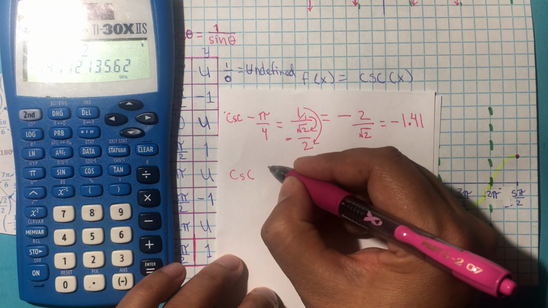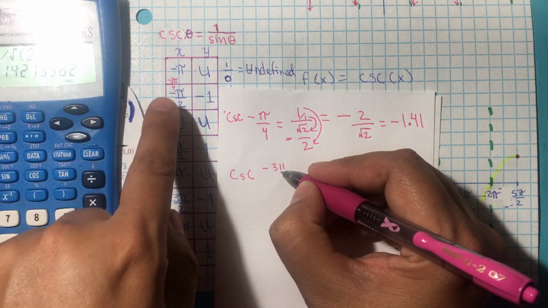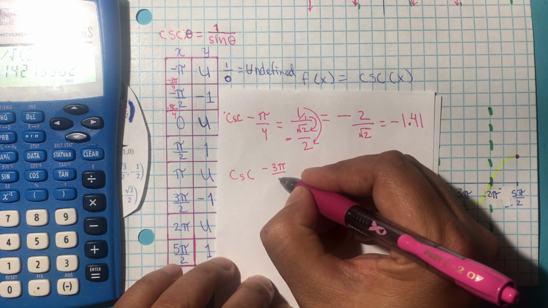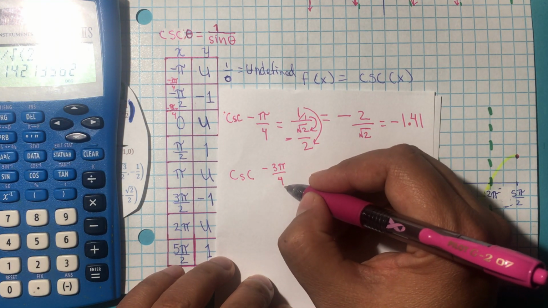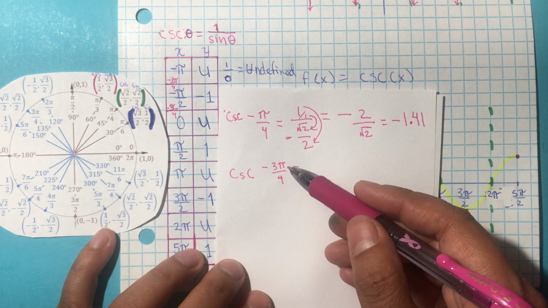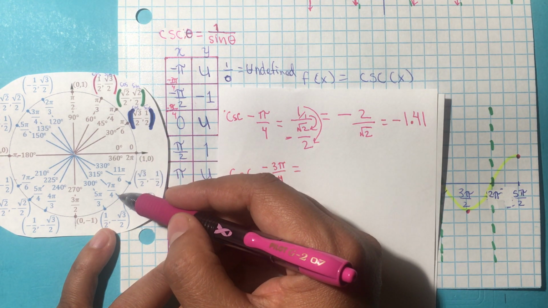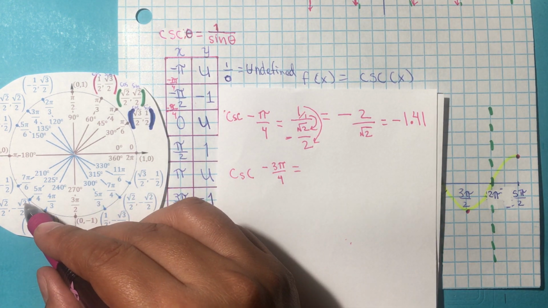Cosecant of negative 3 pi fourths, or negative 3/4 of pi, whichever you prefer. And so for the negative 3/4 of pi, you go negative 1/4, negative 2/4, negative 3/4.